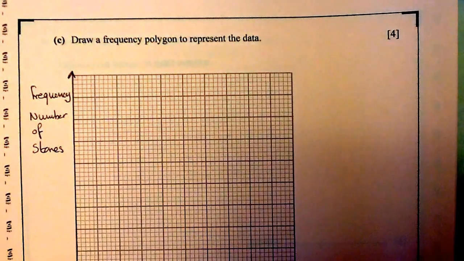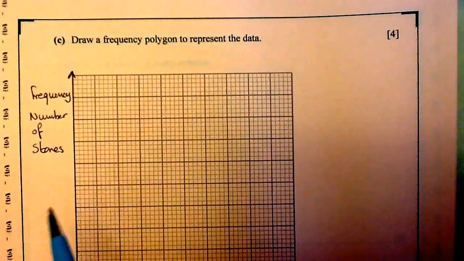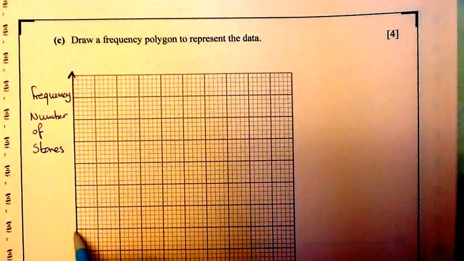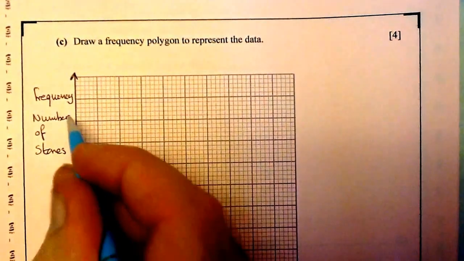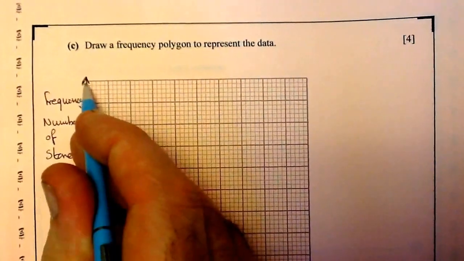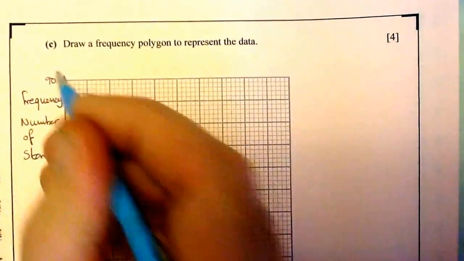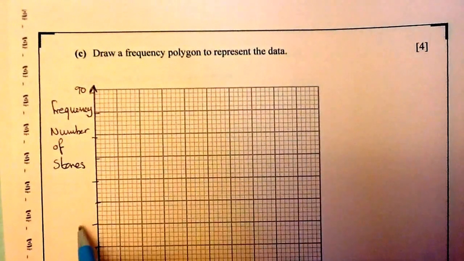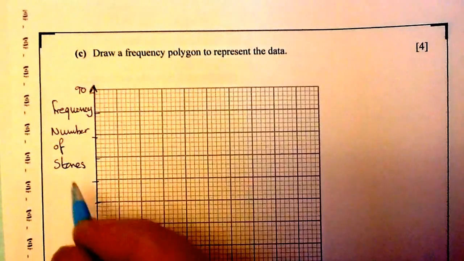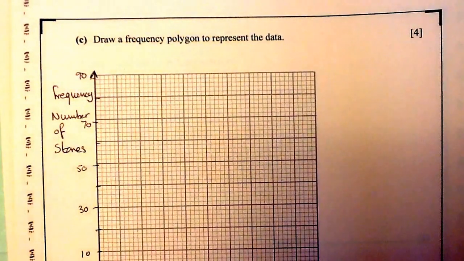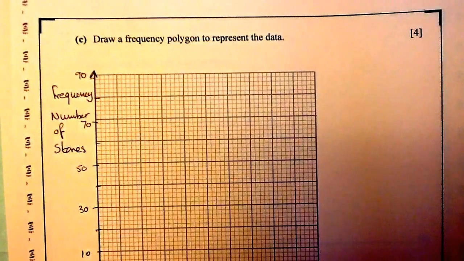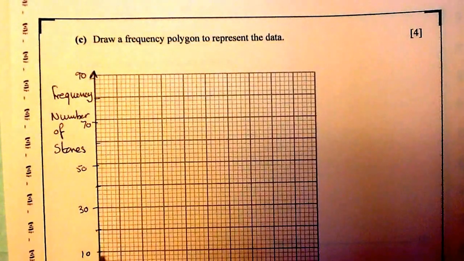Either label would be acceptable. Now, to plot up to 88, we're going to go 10, 20, 30, 40, 50, 60, 70, 80, 90. So on the horizontal axis, each square represents 1, and on the vertical axis, each small square represents 2.